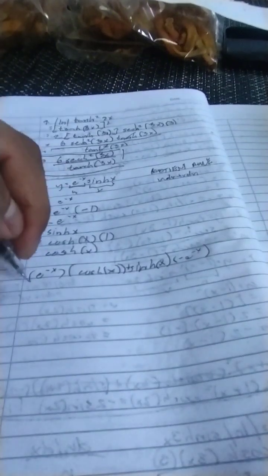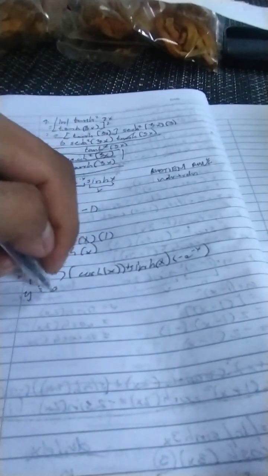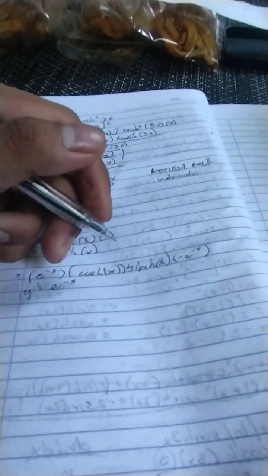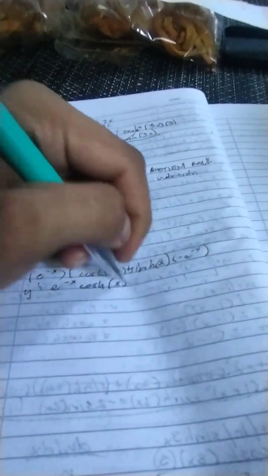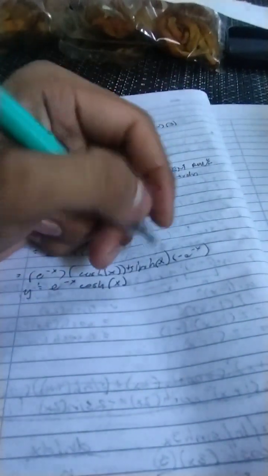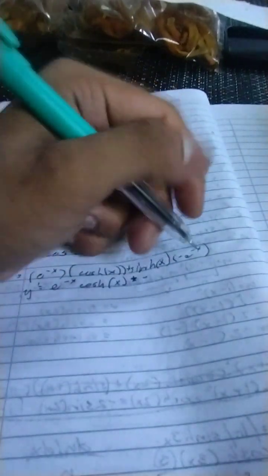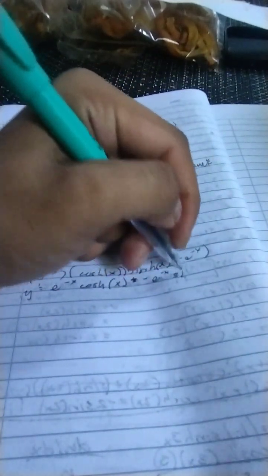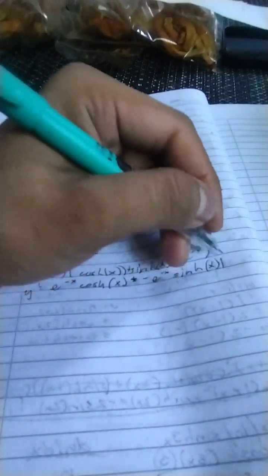Now, the final answer is y prime is equal to e to the negative x hyperbolic cosine in the angles of x, then plus negative e to the negative x hyperbolic sine x. That's the final answer.